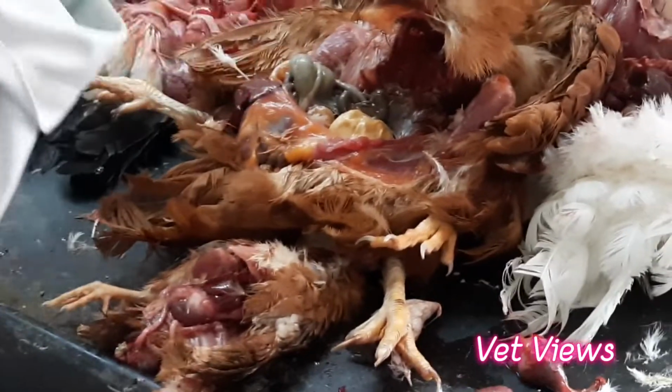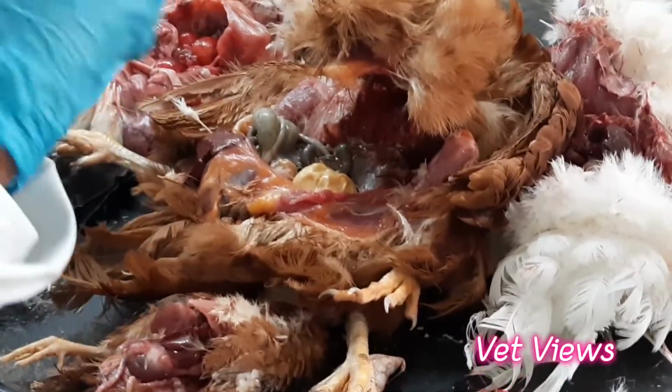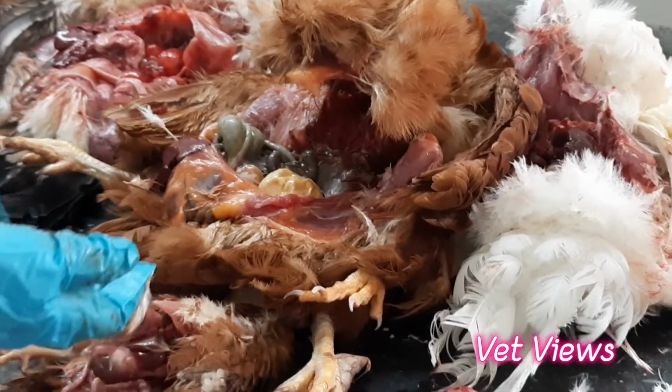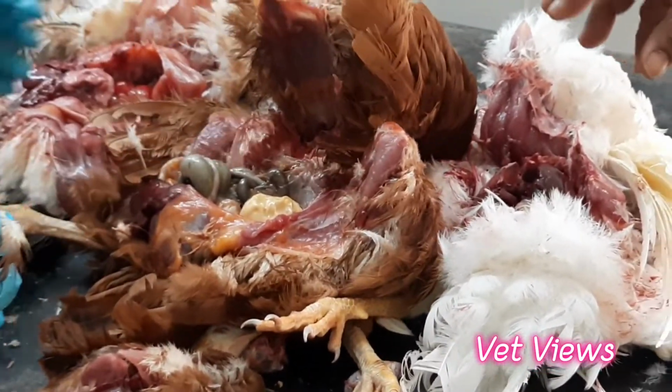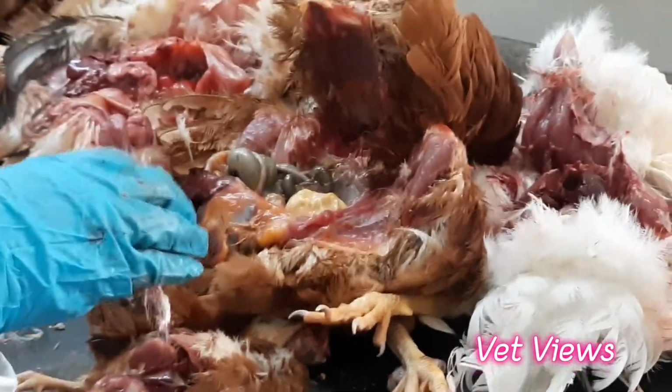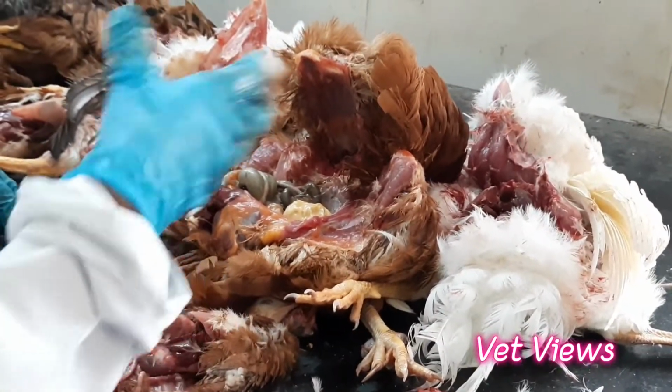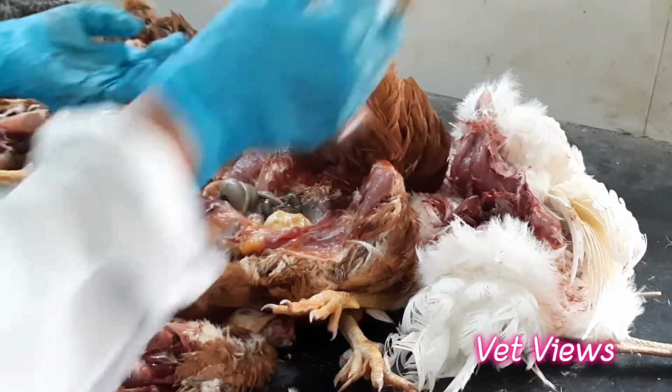Sometimes the egg will be laid inside only, and that subsequently causes peritonitis because of hormonal and other disturbances. This is called internal laying. There are so many causes for that.